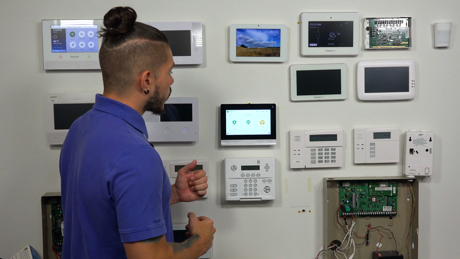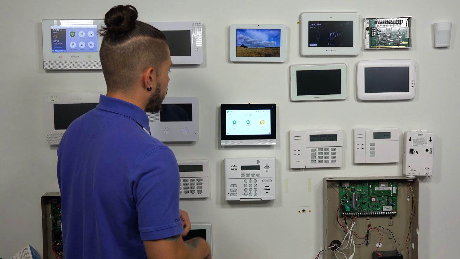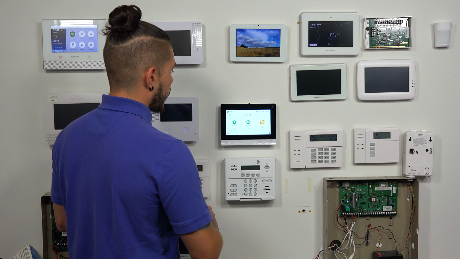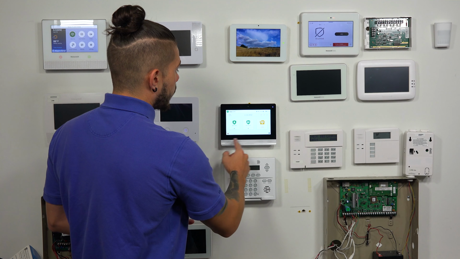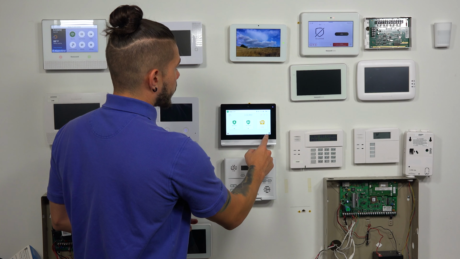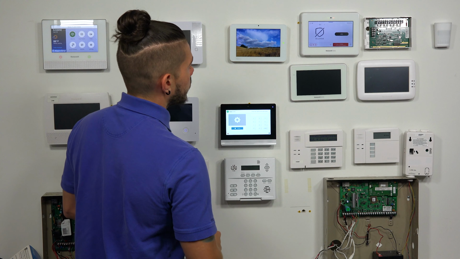If you guys want to know real quick how to change the master code, it's very simple. Well, one, you need to know the master code. So if you have your master code, perfect. Now, after this, what you're going to do, this little gear icon in the bottom right, give me a second here.